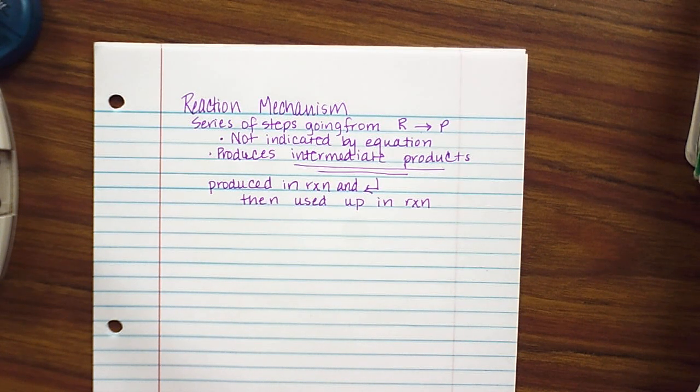And then in step 3, nitrogen monoxide is a reactant. So it's produced in step 1 and then used in step 3 and gone. An intermediate. Showed up and then disappeared. It wasn't added as a reactant, it showed up as a product and then was used later as a reactant and disappeared. So we're going to take a look at that.